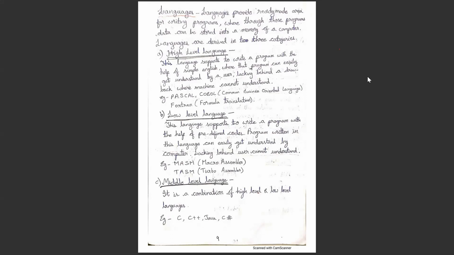Generally you have a language, the C language. It provides an editor where you can write some programs. That is called an area, and this language provides the same. There are three types of languages: high level language, low level language, and middle level language. This is a very, very important question: what type of language does C come under? It is a middle level language. Why is it a middle level language?